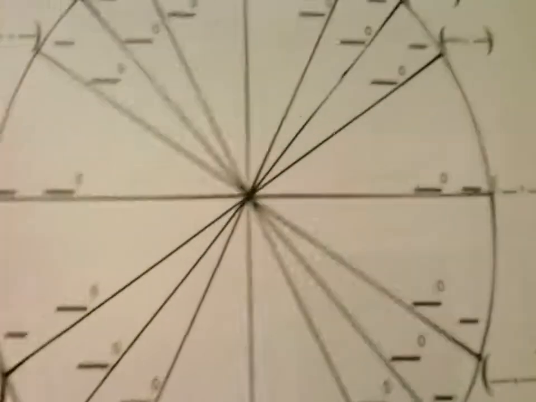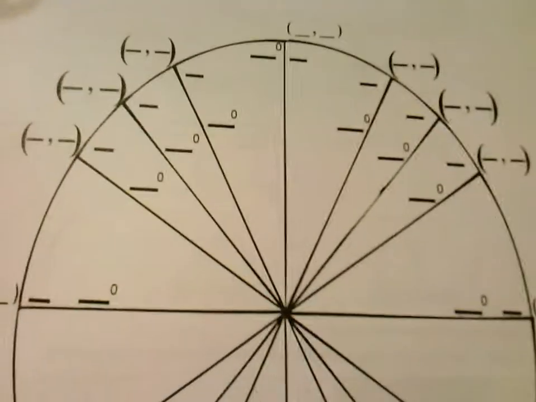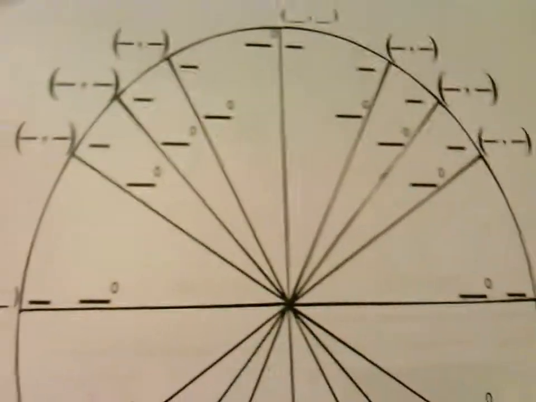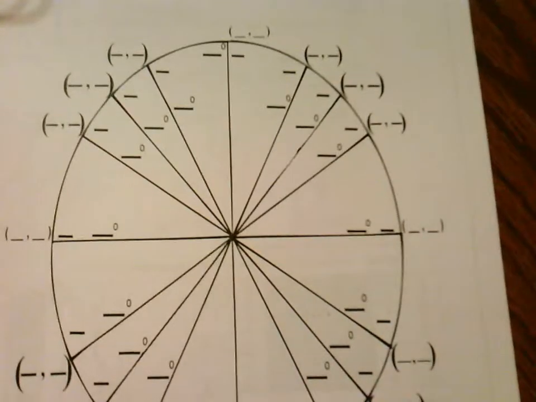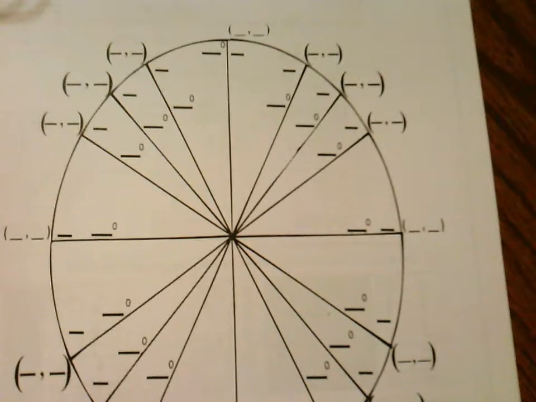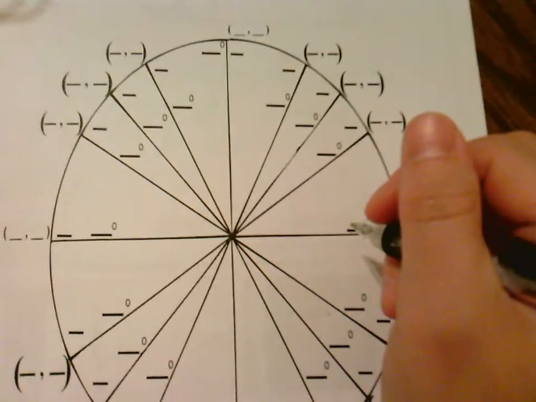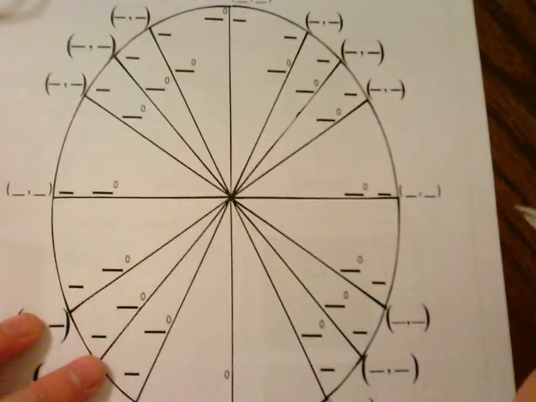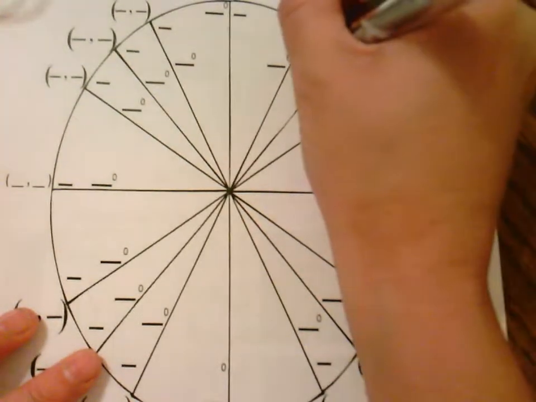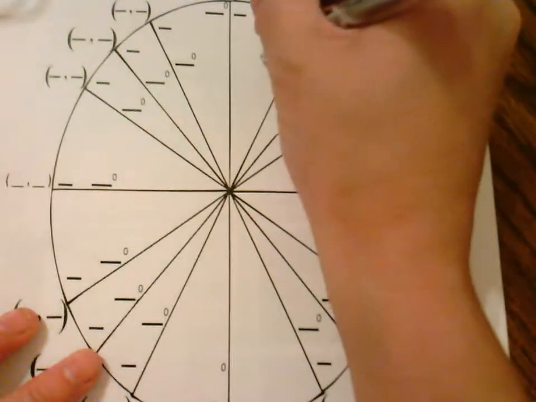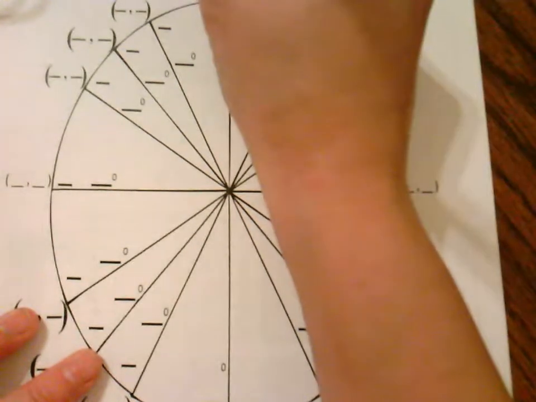And here it is, the big unit circle. First thing you want to do, you can either do your exact values first, or you can go ahead and do your degrees. I'm going to do my degrees first. So I have 0, 30, 45, 60, and 90.